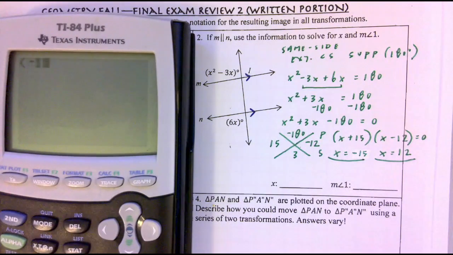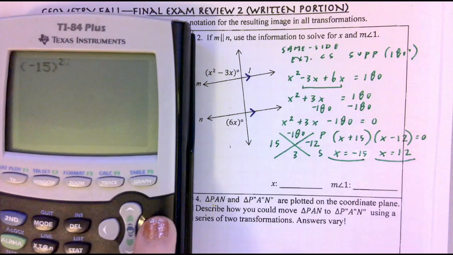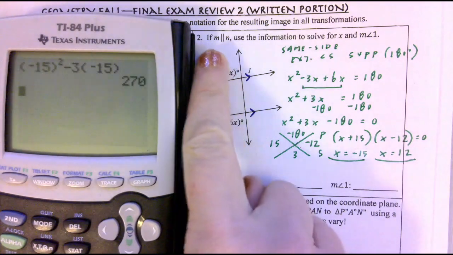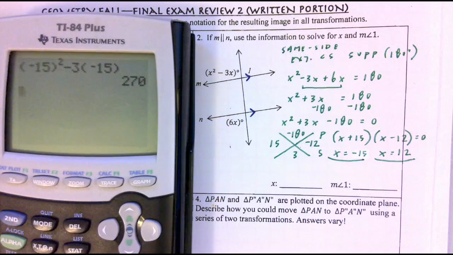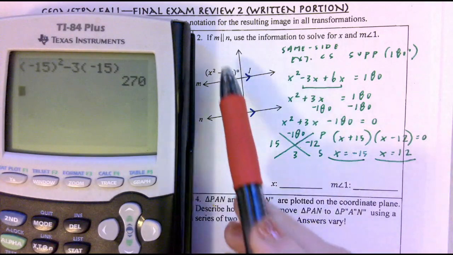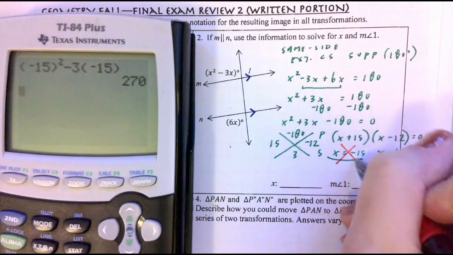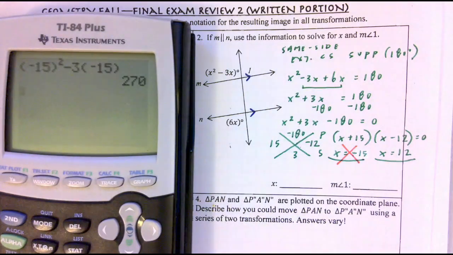All right, so I have negative 15 squared minus 3 times negative 15. Just look at that, looks good. That would mean that this measure here would be 270 degrees, right? Which is just not possible. I can't have a measure here that could be in excess of 180. That doesn't make sense, so that one is out. That must be an extraneous solution. I could solve for it, but plugging it back in does not actually work.